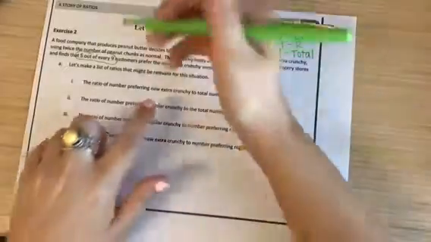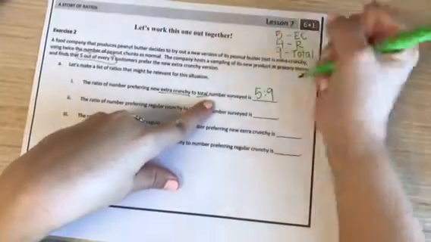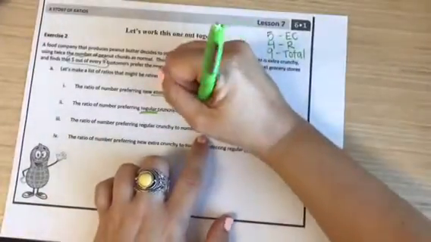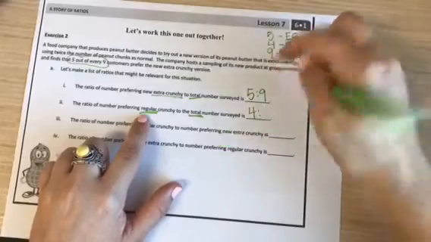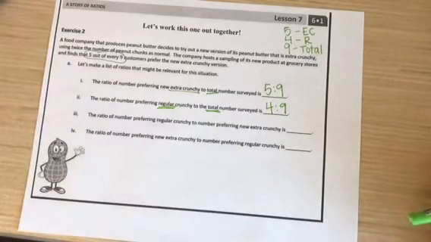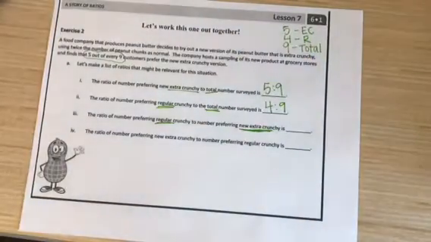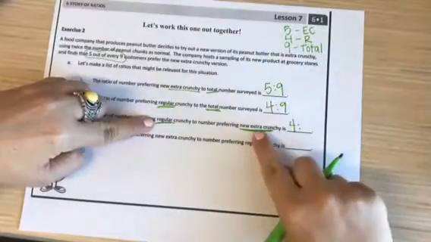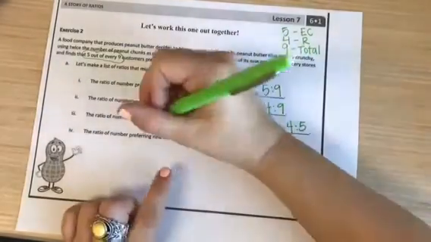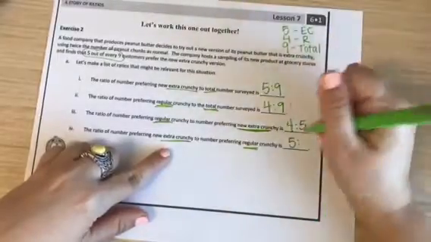The ratio of the number preferring new extra crunchy to total. Okay, extra crunchy, 5 to the total, 9. Boom, boom. See how having that written here just helps me? The ratio preferring regular crunchy to total. Regular 4 to total 9. Can you guys tell how I'm having too much fun with this? There's something about this that is fun to me. Okay, the ratio of the number of people preferring regular crunchy to the number preferring new extra crunchy. So regular 4 to those extra crunchy fans, which is 5. 4 to 5. The ratio of the number of people preferring the new extra crunchy to the number preferring regular. Extra crunchy 5 to regular 4.